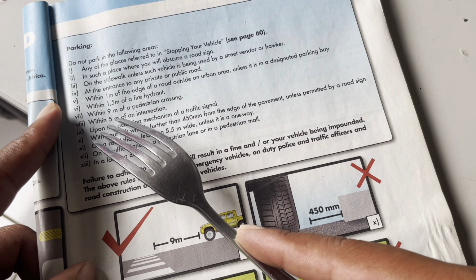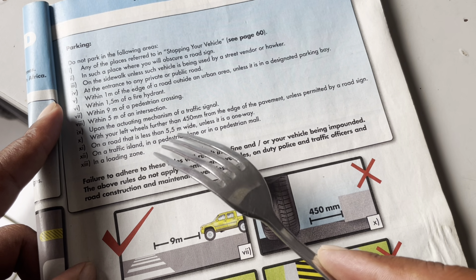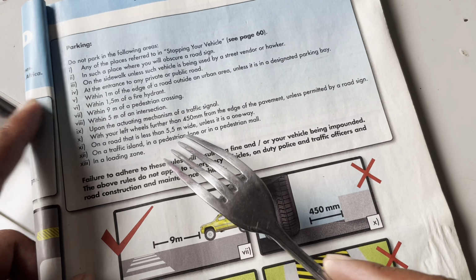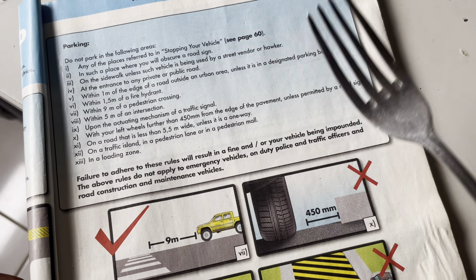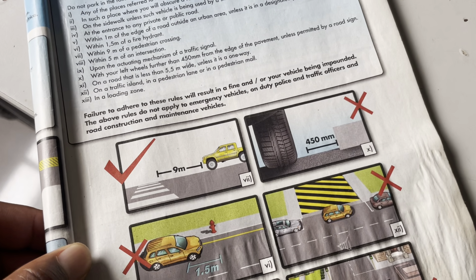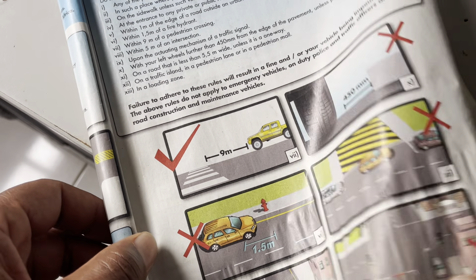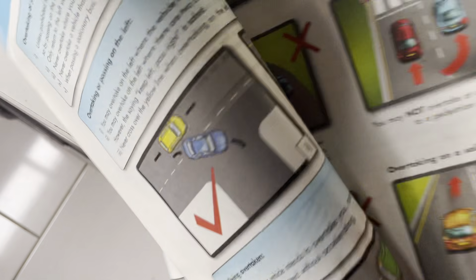But for your test, what is important? 1.5, 9 meters, 5 meters, 450, 5.5. These numbers are very, very important to remember. Okay. Now let's move to another page.